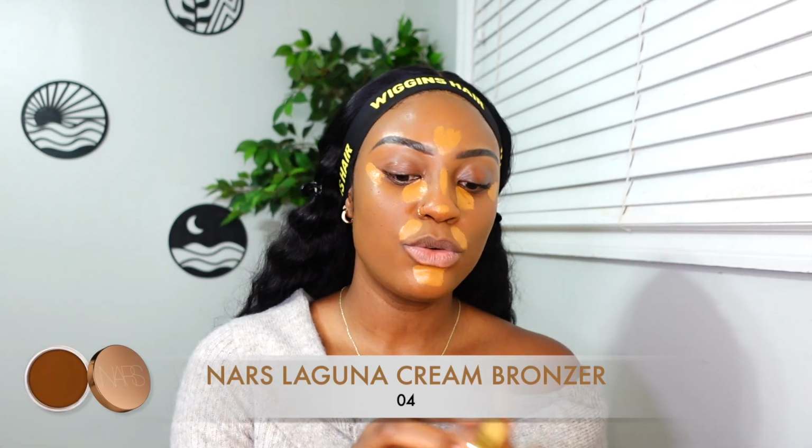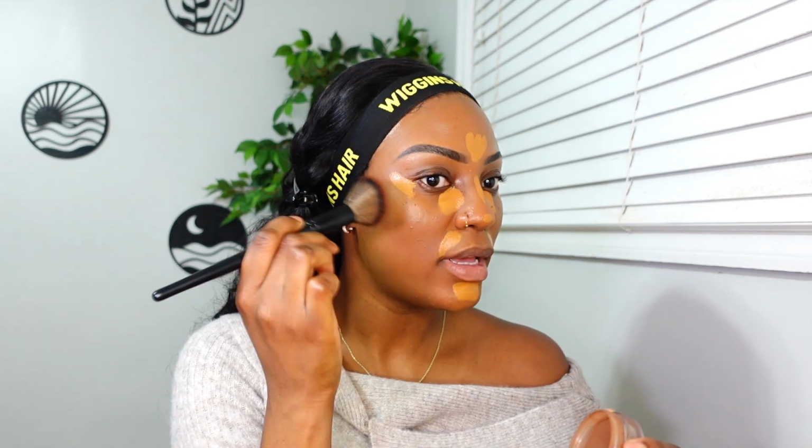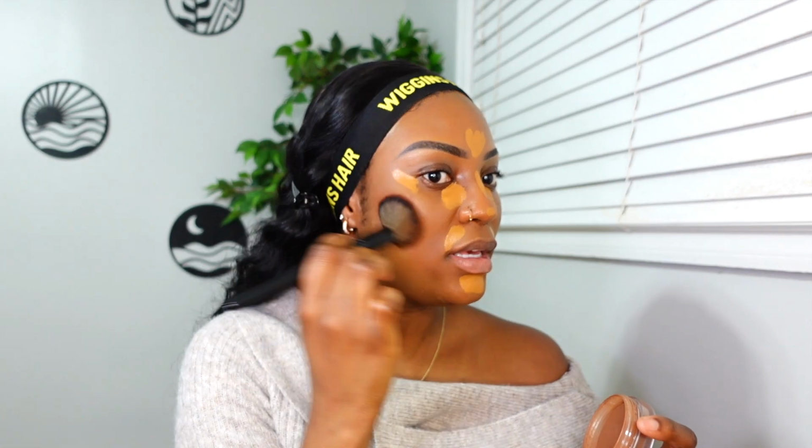This is brightening, but it's not too far off my skin tone. I'm gonna blend it out, but for now I'm gonna allow that to kind of sit down, just marinate on my skin. For bronzer, I'm gonna use the NARS Laguna bronzer in the shade 04. This is close to my skin tone and just looks absolutely beautiful. I'm gonna use just a little bit of this and I'm going to apply that on the areas on my face, the areas that I usually apply that, which is the hollows of my cheekbones.